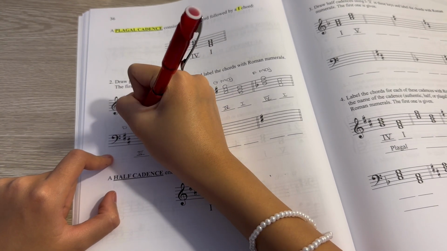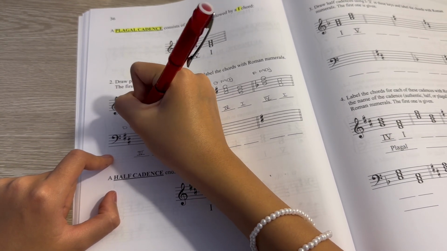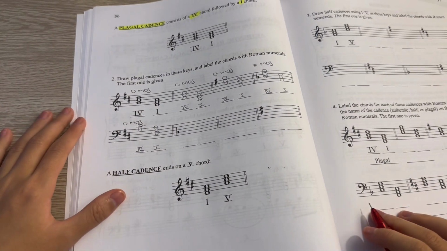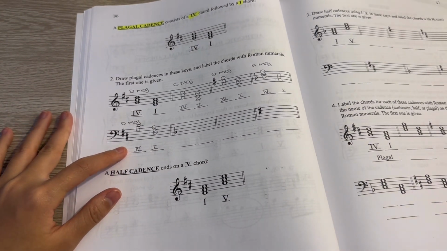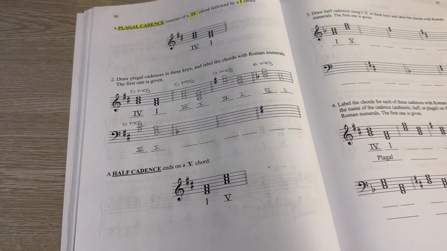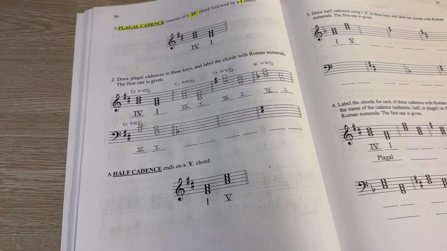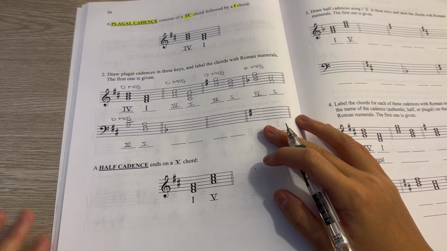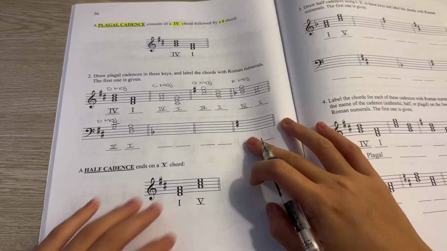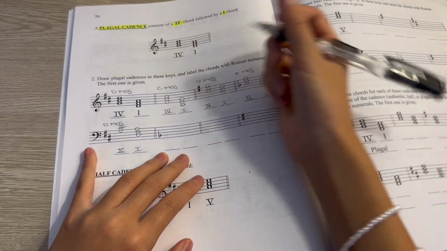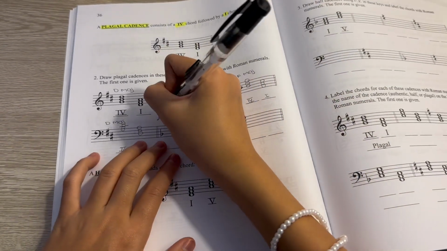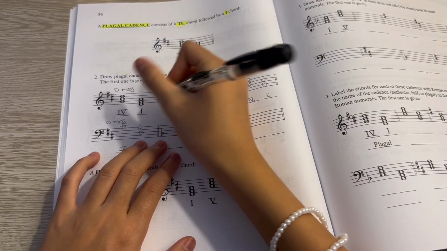Oh, okay. This pencil's getting a little weird. Like that. So that's going to be a G major triad because G is our 4th key, or 4th triad of D major. Okay, let's do the next one in F major, right? So let's write that down.